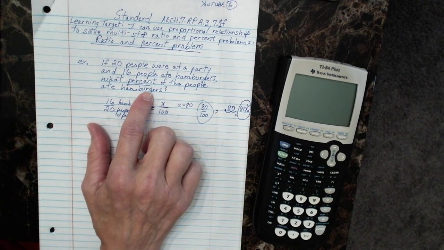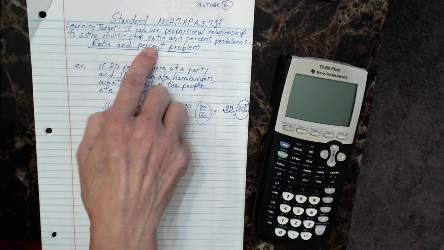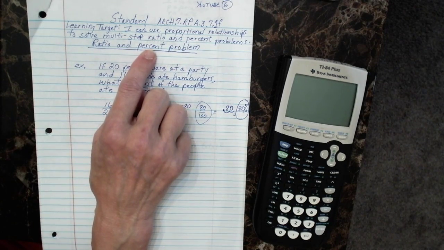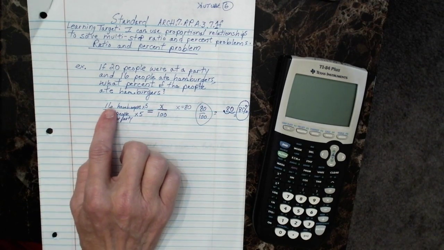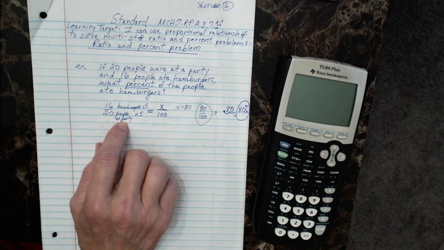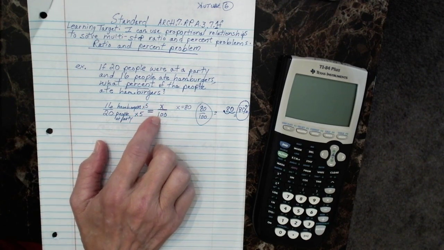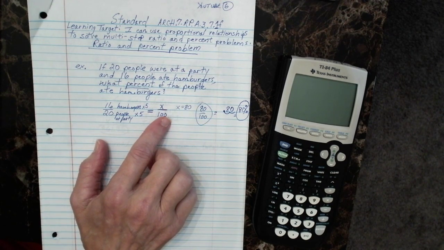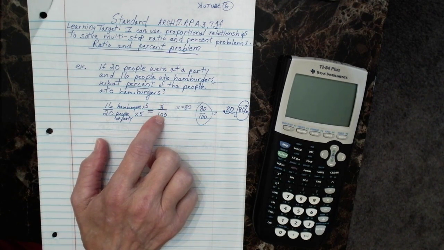So the first thing you need to realize when you're working on a ratio and percent problem is that you want to set it up like a proportion. So you know you have 16 people who ate hamburgers, so let's just put 16 hamburgers, and there are 20 people in total at the party. When you're setting up this proportion, you always want to put 100 in the denominator of a percent problem, even though the x value can be greater than or less than 100.